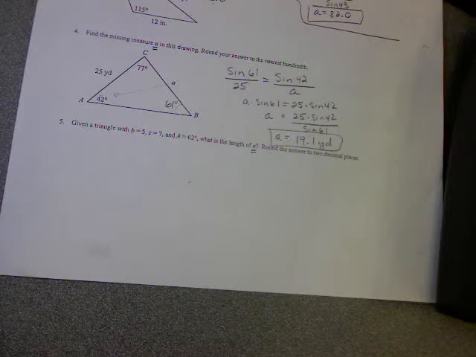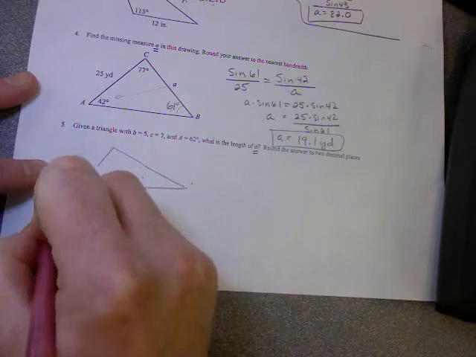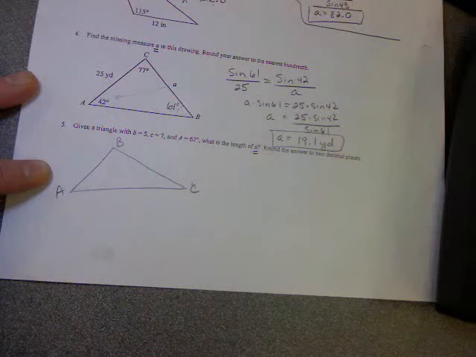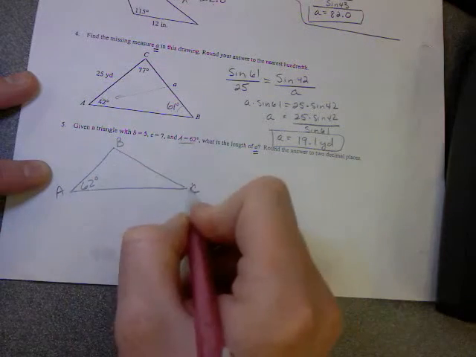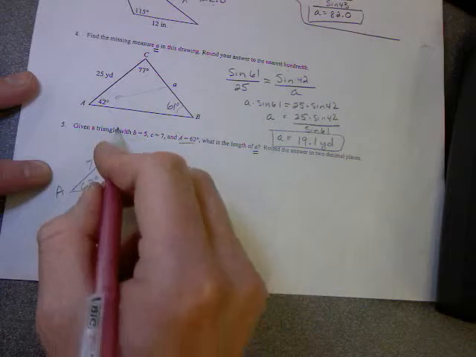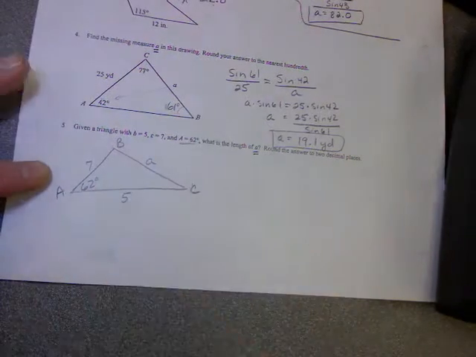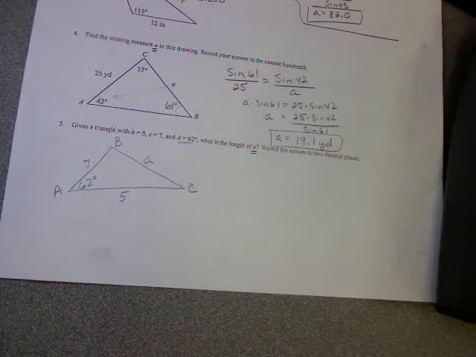And then finally, number 5. Given a triangle with 2 sides of 5 and 7 and the angle is 62 degrees, what's the length of A? So we need to draw this out. We'll draw a sketch of a triangle, A, B, and C. Across from A, angle A is 62 degrees. C is across from big C, so that's 7, and B is across from big B, that's 5. And we need to find the length of A. So again, we're going to have to use the law of cosines to find that side, because we only have one angle.